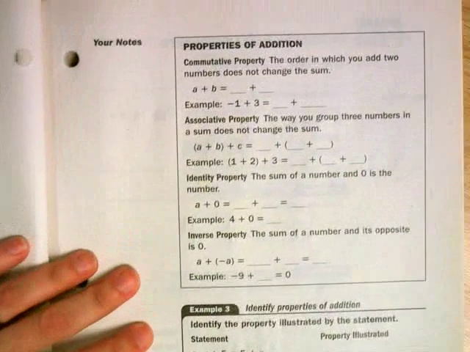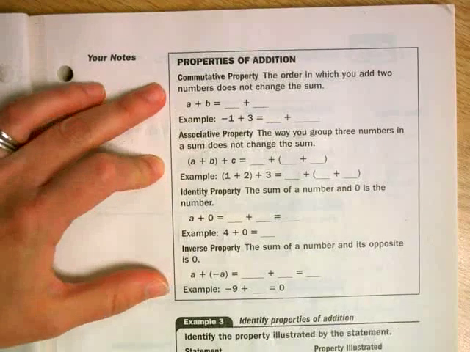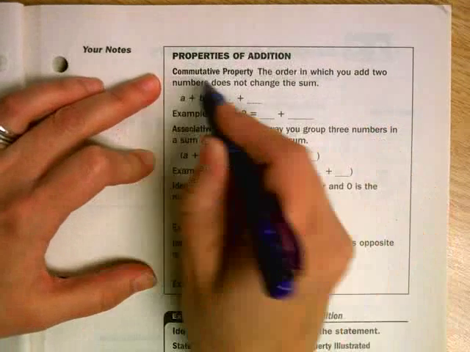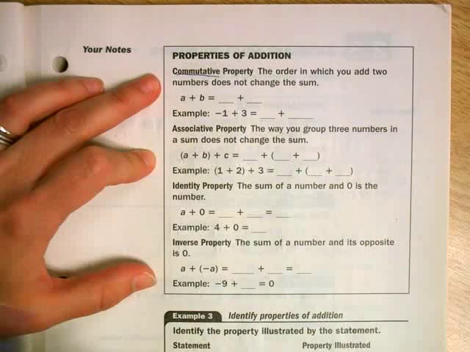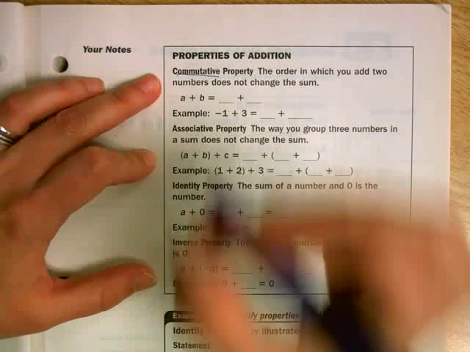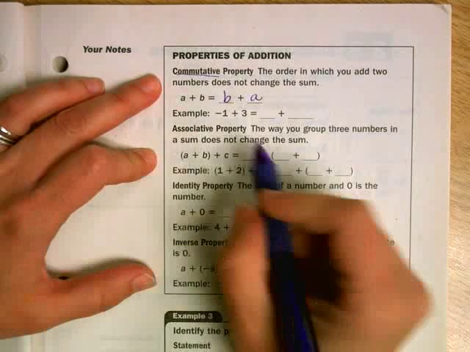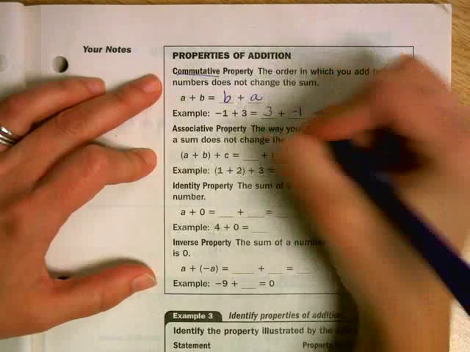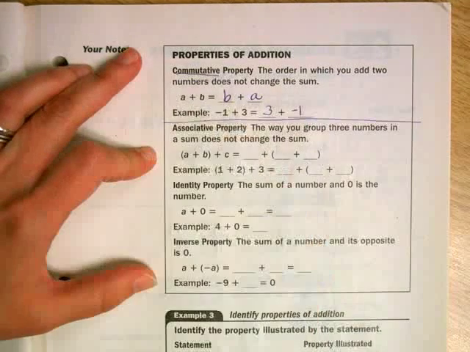Okay, we're going to look a little bit at some properties of addition right now, and these are things that I know you have heard before, and some that are just a quick review. The commutative property, we've talked about this. The order that you add numbers doesn't matter, right? A plus B is the same as B plus A. You guys know that. So -1 plus 3 is the same as 3 plus -1. That right there is the commutative property. Just the order can change.